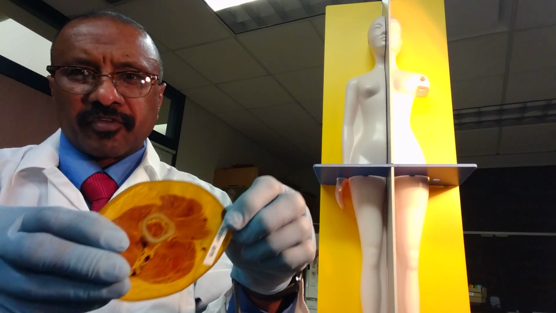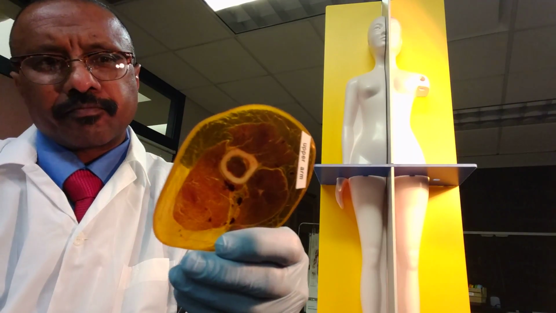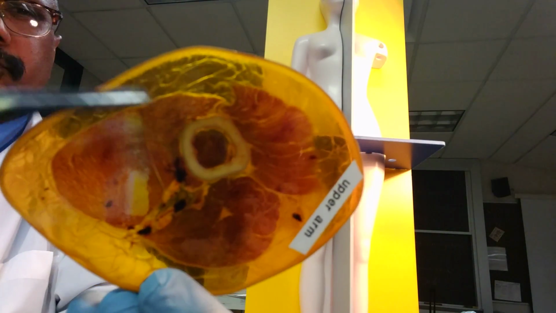I'm going to show you one of these sections here. For example, this is a section. Bring it a little closer. And if you can see, this is a bone here, showing bone. Obviously, it's a smaller bone, and a muscle, two or three bulks of muscles here.